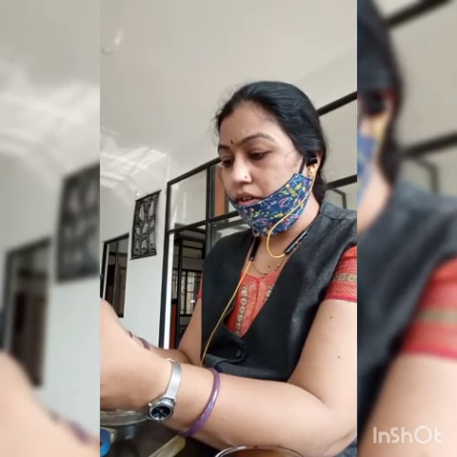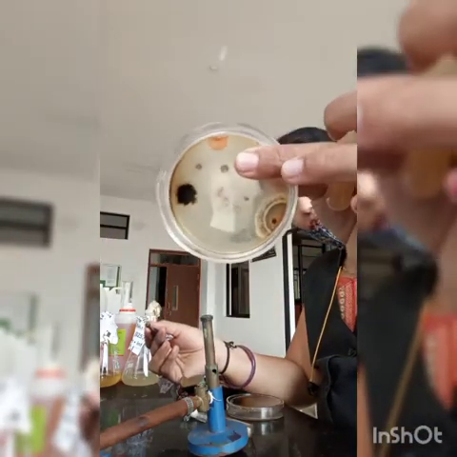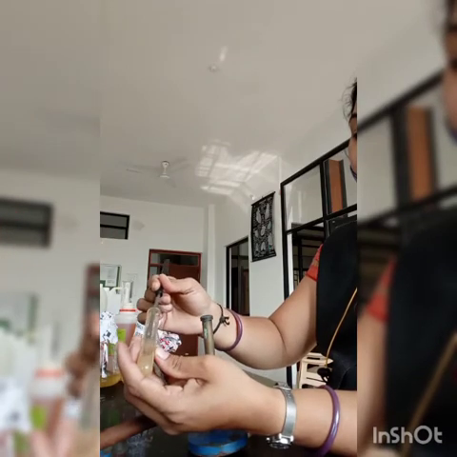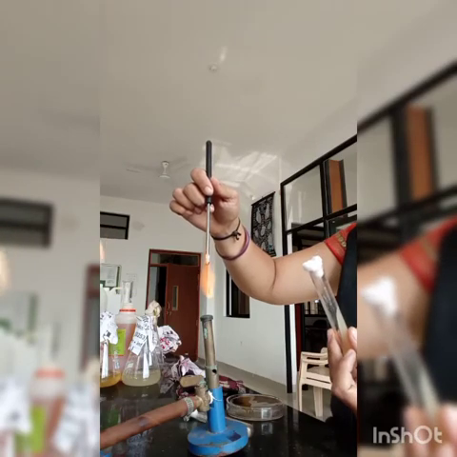So blackish fungus is there. So I will take the blackish fungus and I will streak on the nutrient agar. I already taken this culture, and I will add onto the slant like this. See, you have to streak like this. Zigzag, zigzag, zigzag. And then again close it and sterilize the nichrome wire loop.